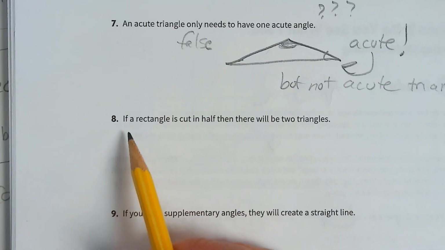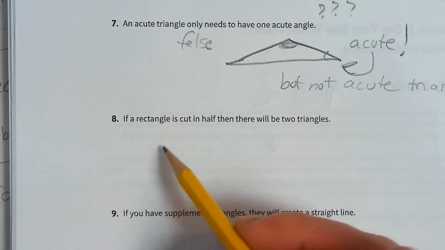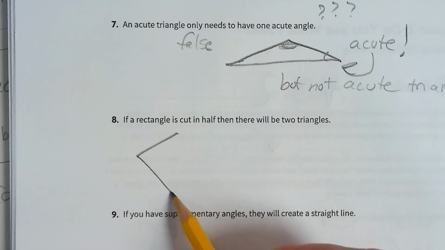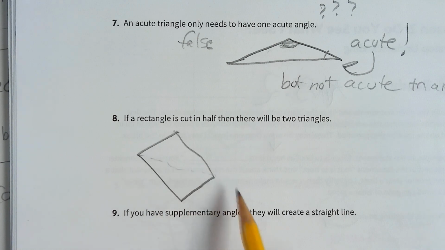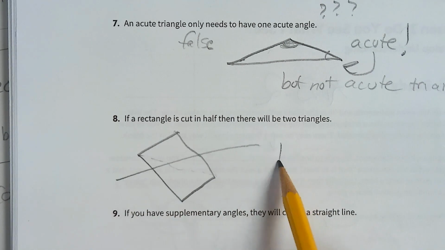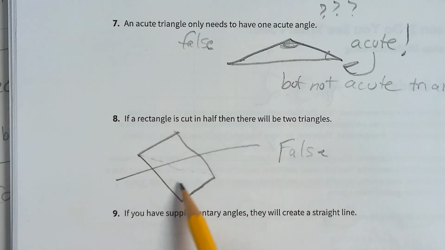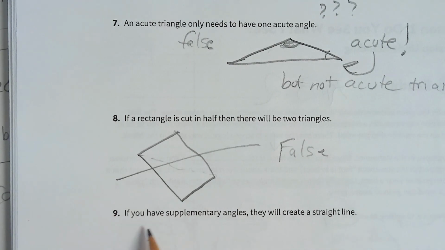If a rectangle is cut in half, there will be two triangles. Rectangle. Oh yeah, if you cut it in half like this, there'll be two triangles. But what if you cut it in half like this? False. That's making two trapezoids.